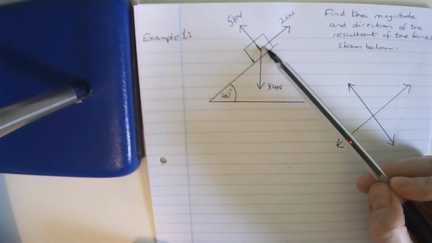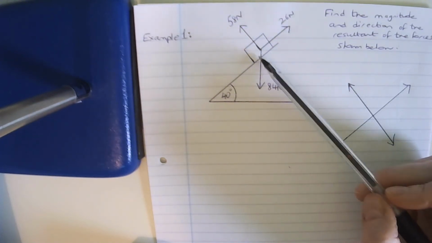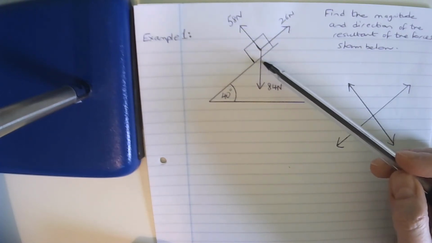Okay, so we've got 26 newtons pulling it up along the plane, we've got 58 newtons acting perpendicular to the plane, and we've got this 84 newtons which is acting not perpendicular but at an angle to that plane there.